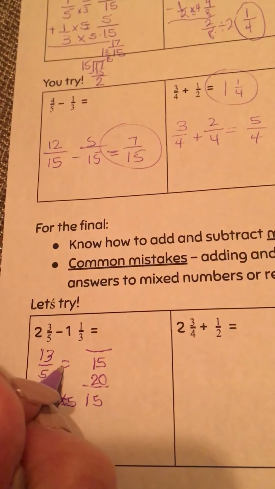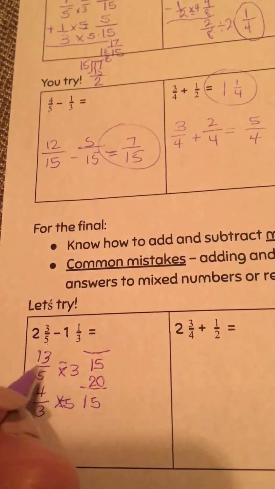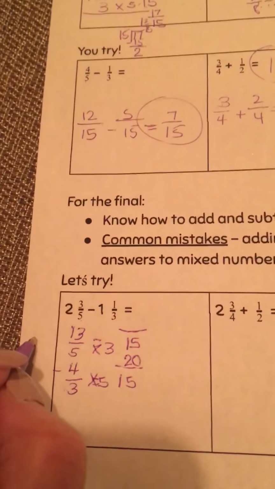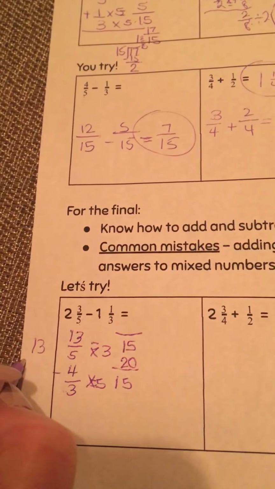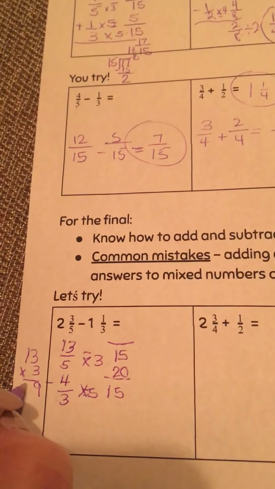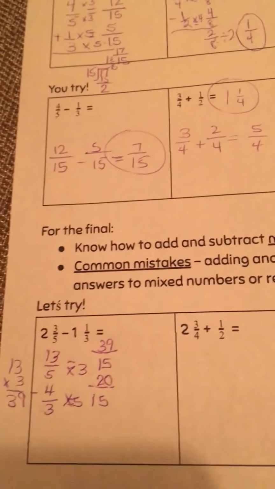And 5 times 3 gives me 15, so now I have to do 13 times 3. And 13 times 3 may be a little tough, so I may have to come over here and do this on the side, and I get 39, and then I would put 39 at the top.